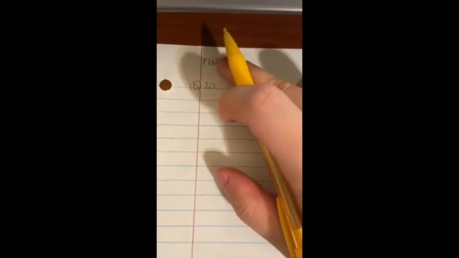Let's put p of t, as for people in the line at any given time. So there's 20 people in line. And the amount of people that are entering the line is r of t.